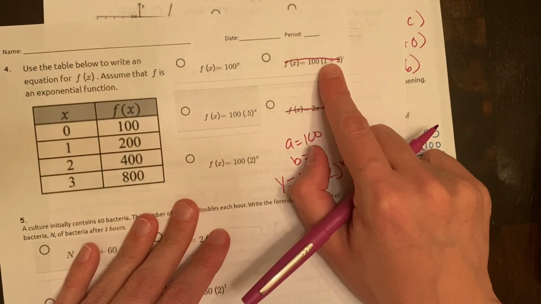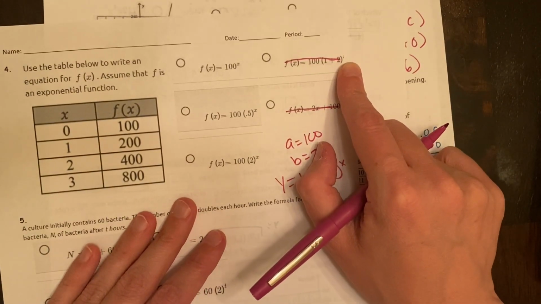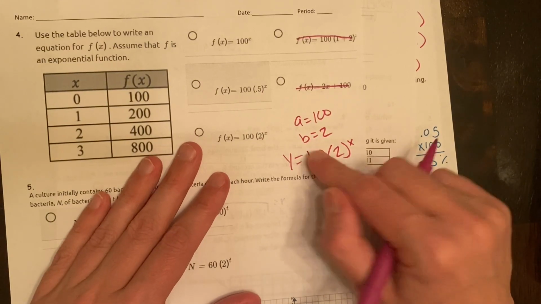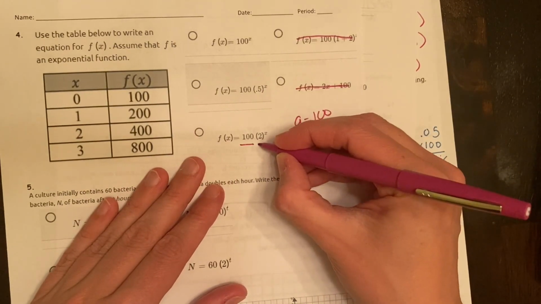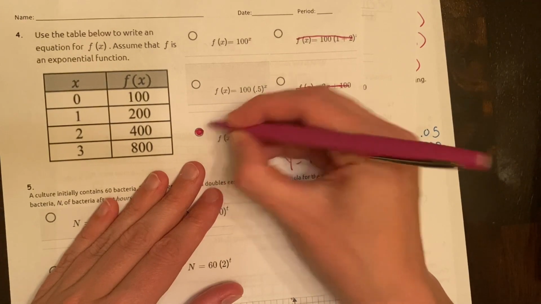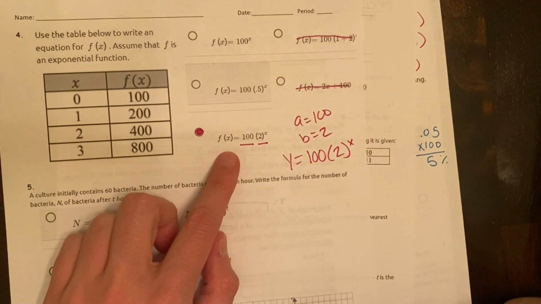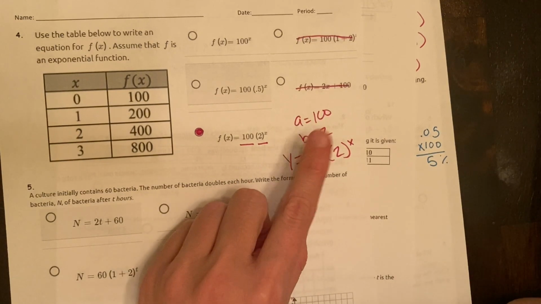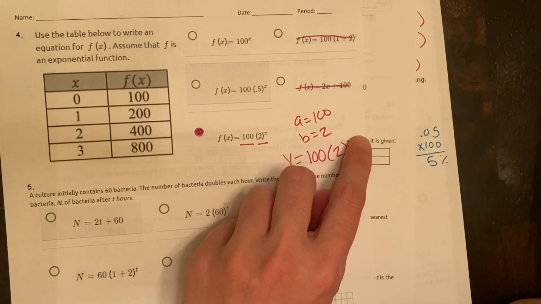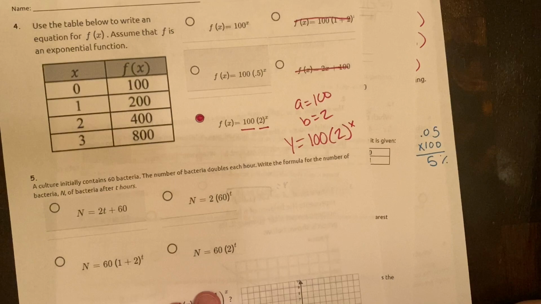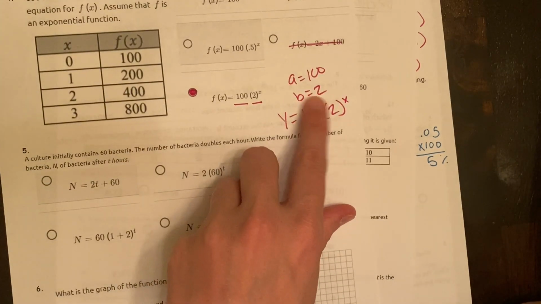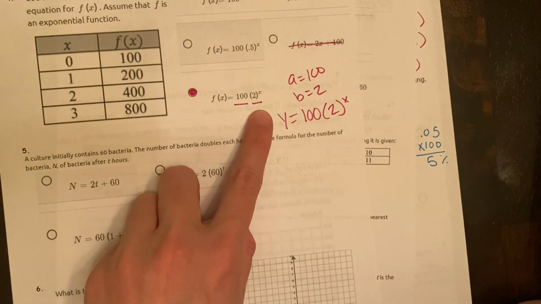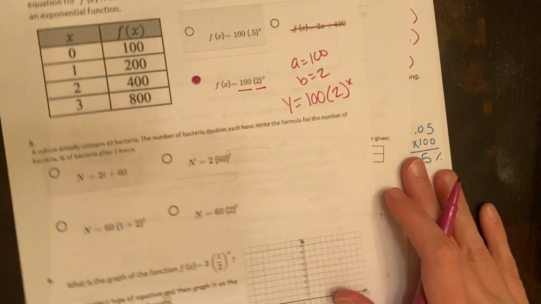A lot of people want to pick 1 plus 2. That is not correct. If B is done for you from a table, you just pick the one with A and B that matches, which in this case was this one. Don't do 1 plus. This doesn't say R here, this says B, and B is 1 plus R. Okay? So B was already done for us from a table. So just whatever B is, plug it in right there.